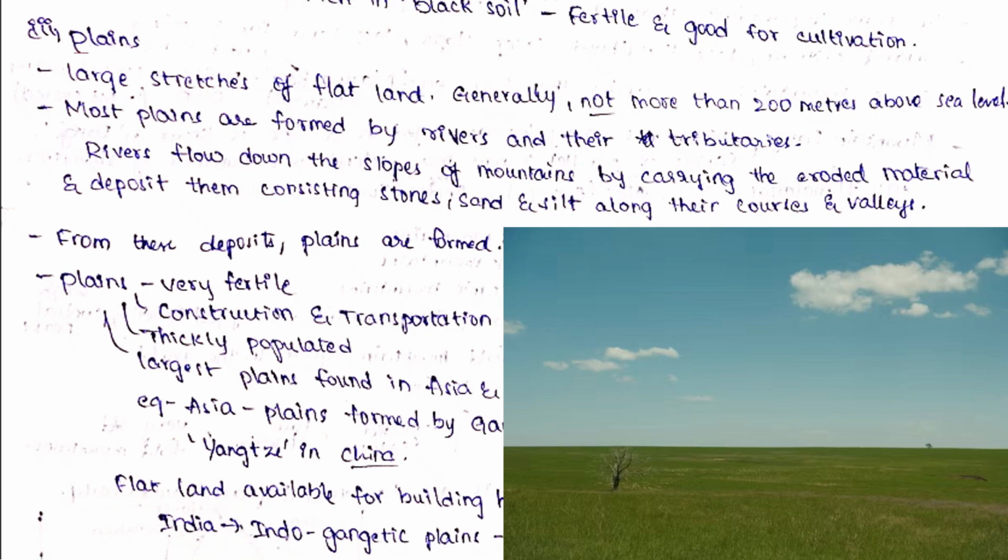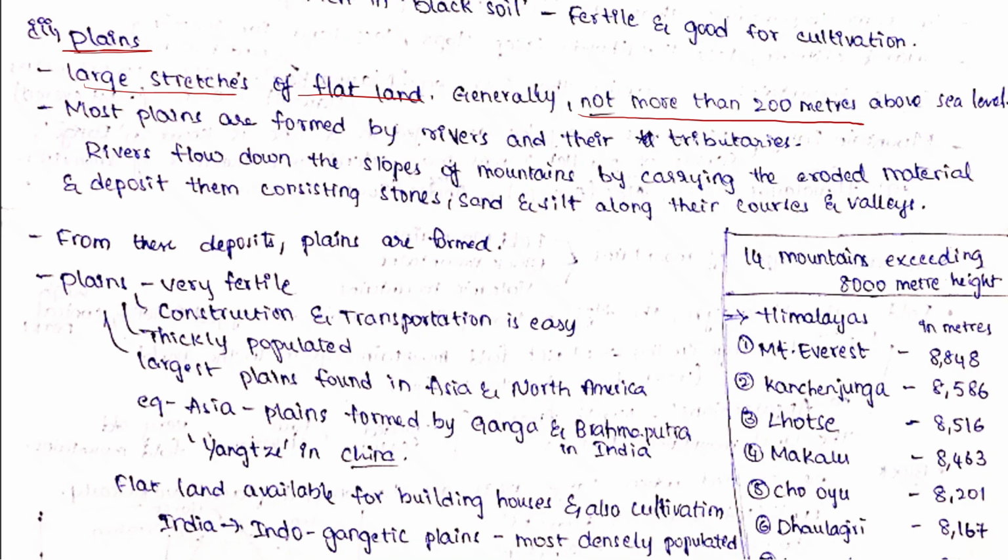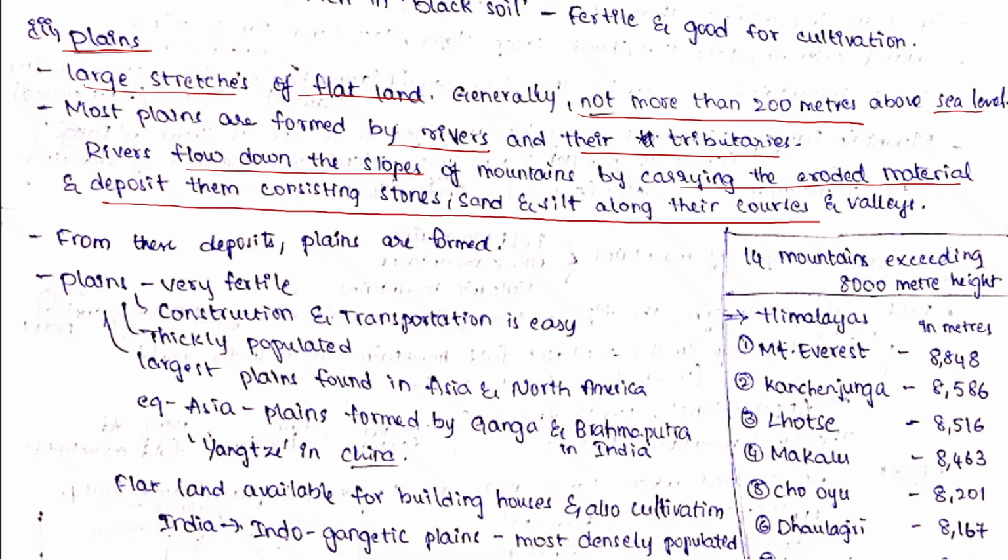Now let's understand about the plains. Plains are large stretches of flat land, usually not more than 200 meters above the sea level. Most plains are formed by the rivers and their tributaries. And here's how it happens. Rivers flow down from mountains carrying sand, silt and small stones. As the rivers slow down, they deposit these materials along their valleys. Over time, these deposits form plains.